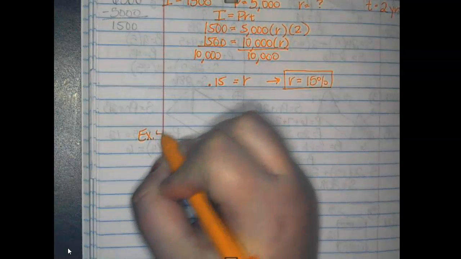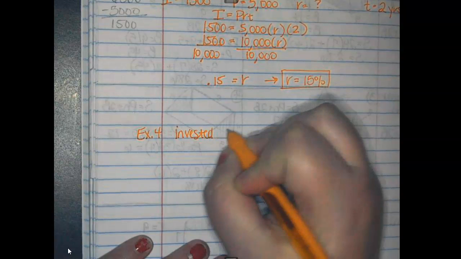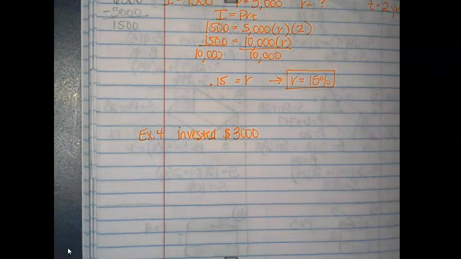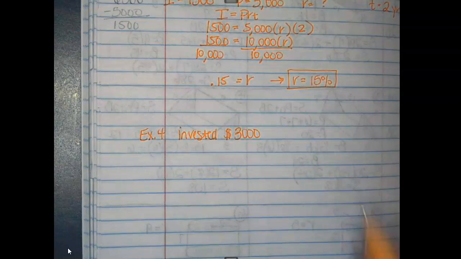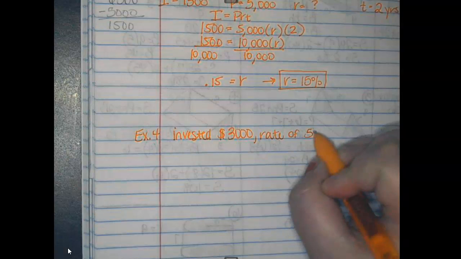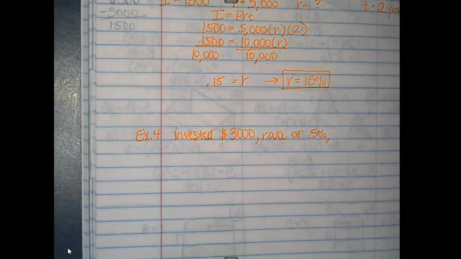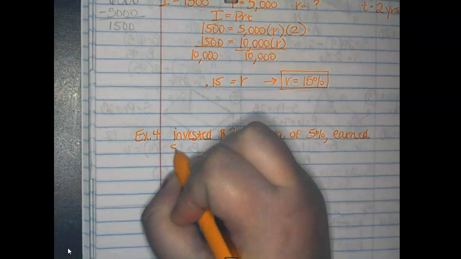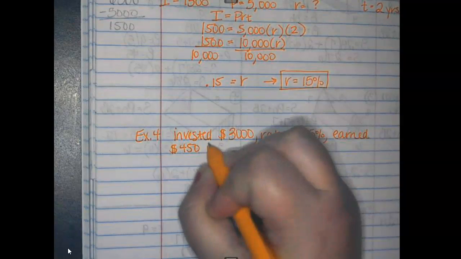All right, let's look at example 4. Hopefully this bright orange is easier to see than that pencil was. Lily invested $3,000 in a bond at a yearly rate of 5%. She earned $450 in interest.